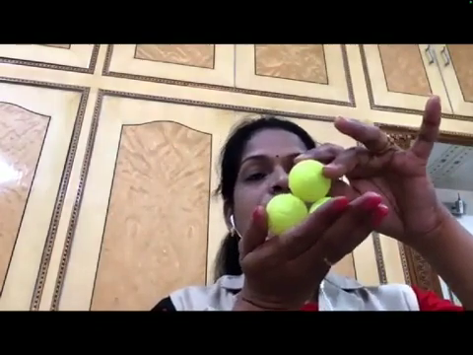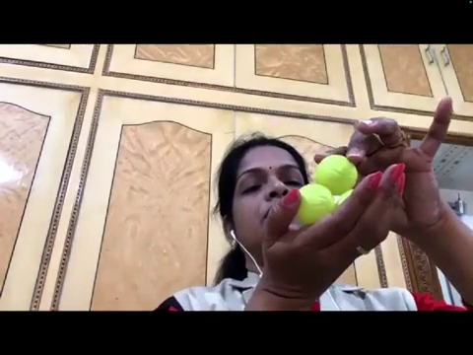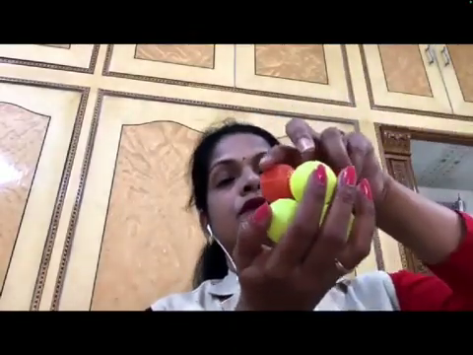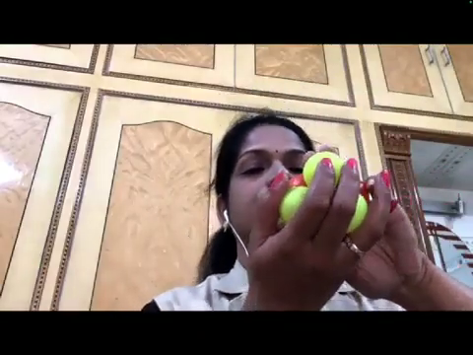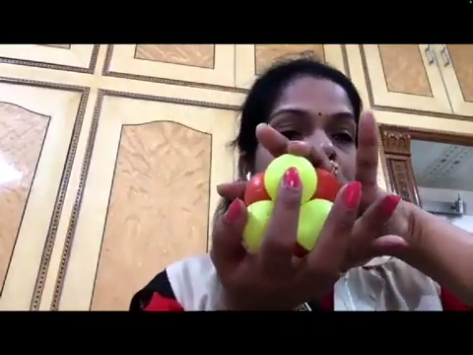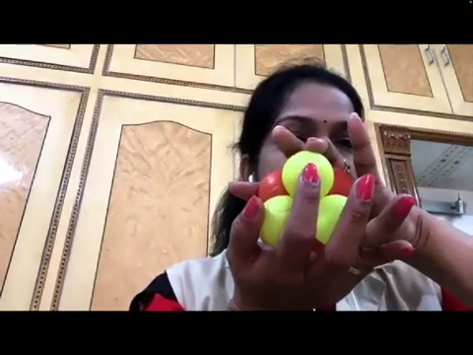See, 2 down and 1 up. So behind, orange balls will be 2 up and 1 down. So I am going to keep those also, 2 up and 1 down, like this. This is the situation. Yellow, 2 down, 1 up, and orange, 2 up, 1 down.